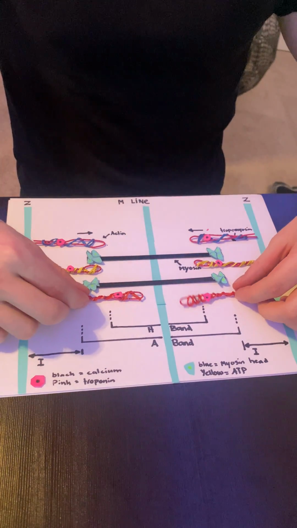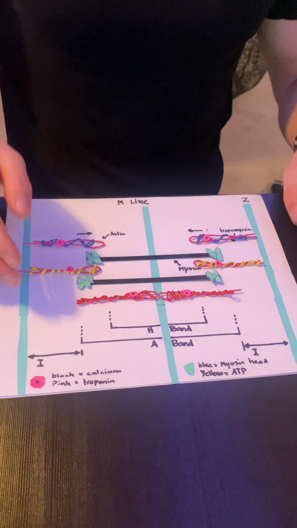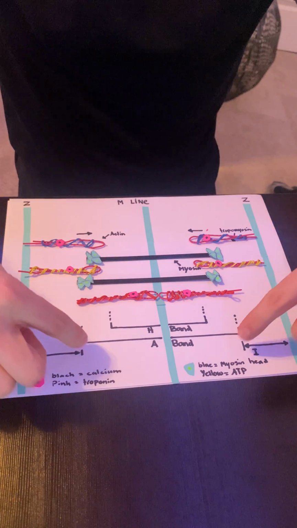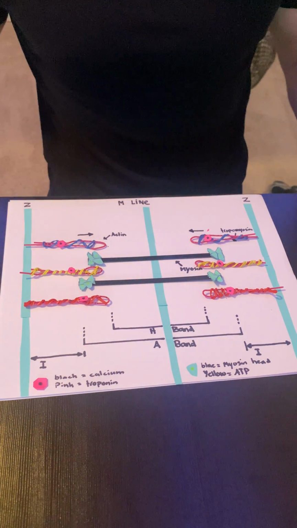and as soon as it's fully contracted, the H band fully disappears. The same thing goes for the I band. As soon as the muscle is fully contracted, the I band disappears as well. Let's put this back. Now, how does a muscle contract?